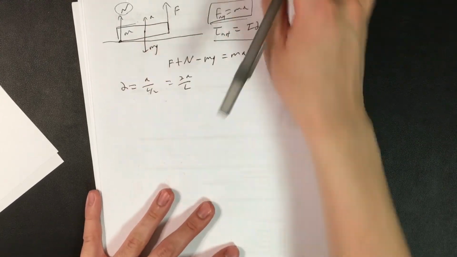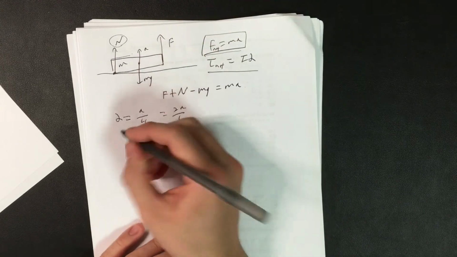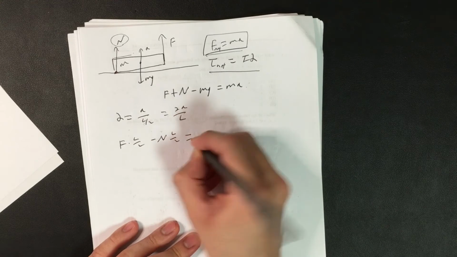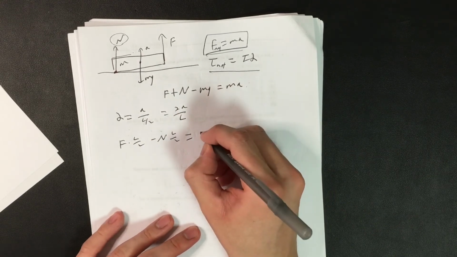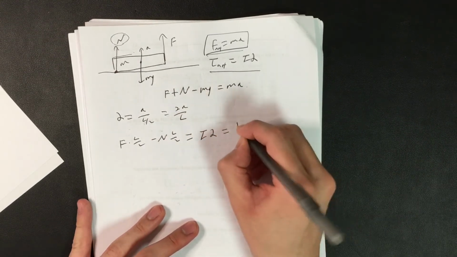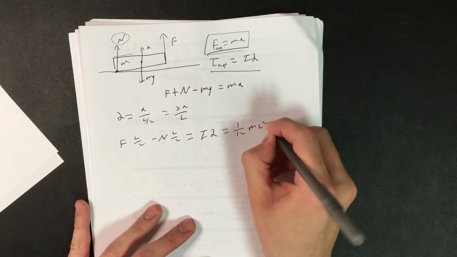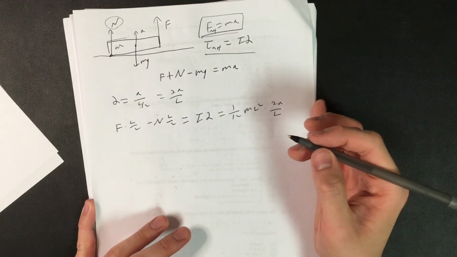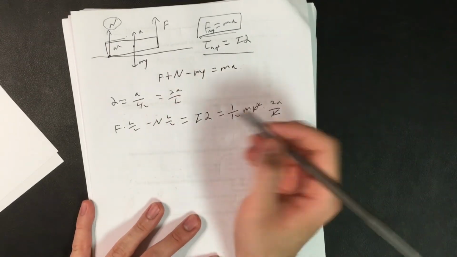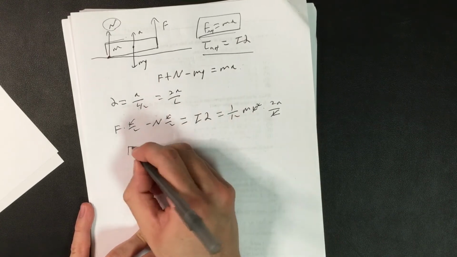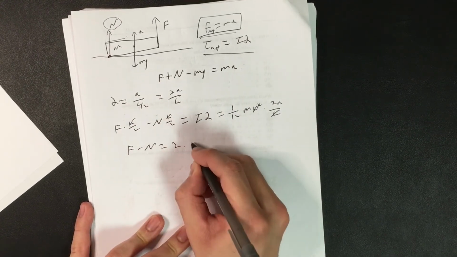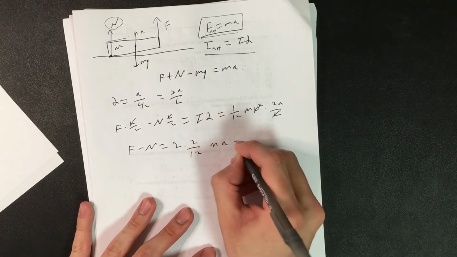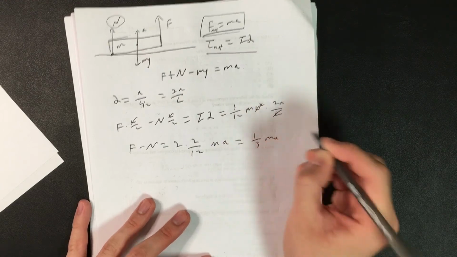So the net torque, the torque about the center of mass, is going to be F times L over 2 minus N times L over 2. And this equals I alpha, in which this is 1/12 mL squared times 2a over L. Now solving this equation, I get F minus N equals 2 times 1 over 12 ma, which is 1/3 ma.